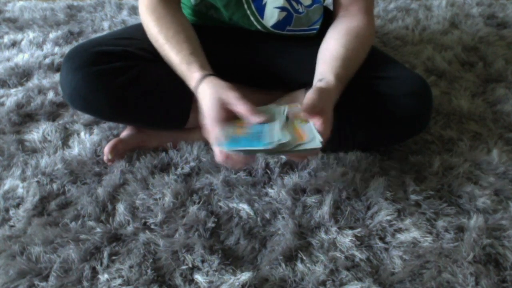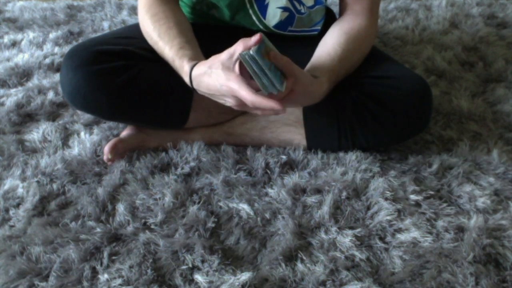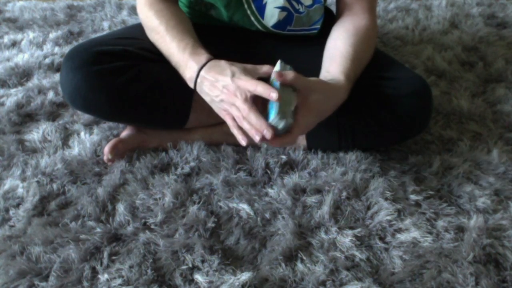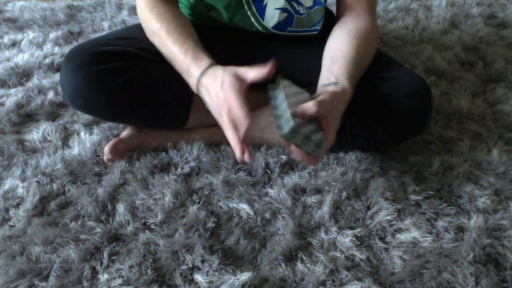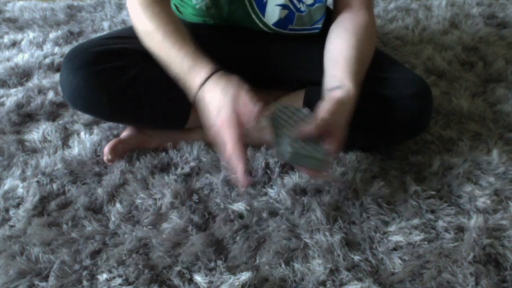Somebody requested what kind of spreads I use. I don't usually utilize the traditional spreads like Celtic Cross, Horseshoe, Tree of Life, things like that, but I do utilize a little more of a holistic spread where I just lay the cards out in a linear fashion and read them from there.